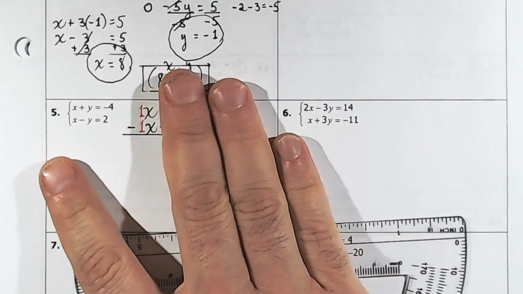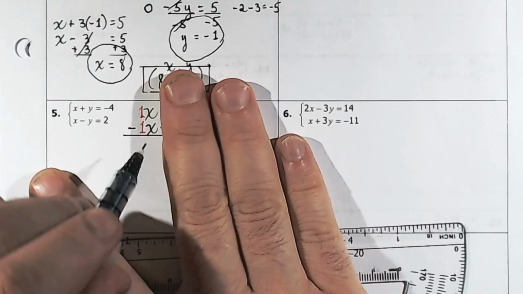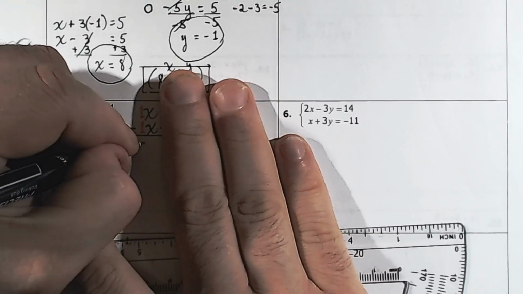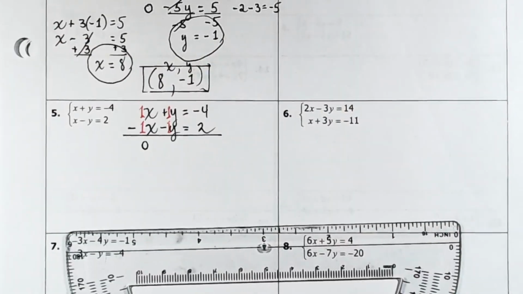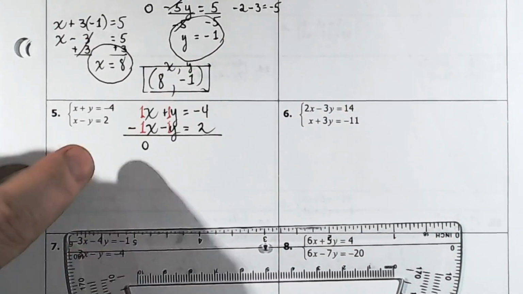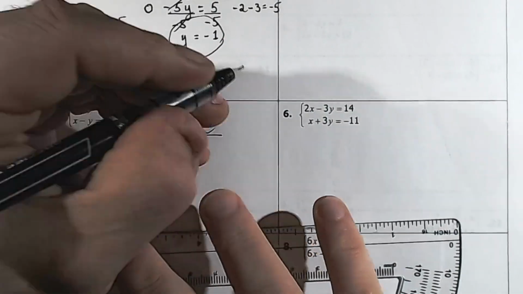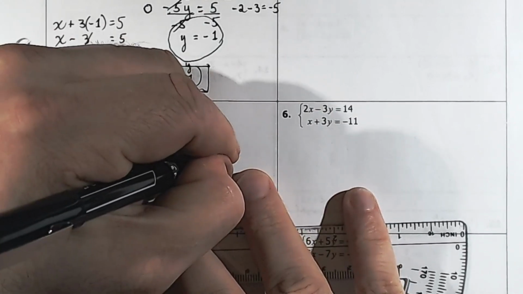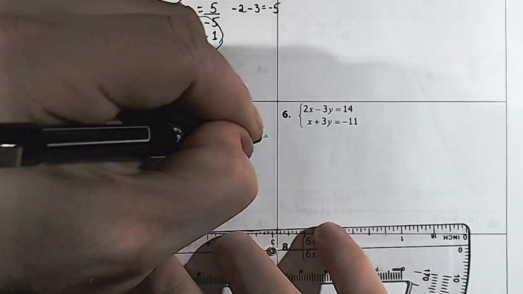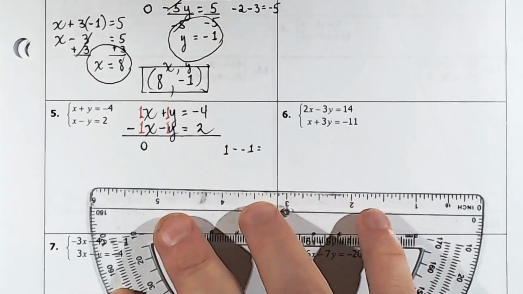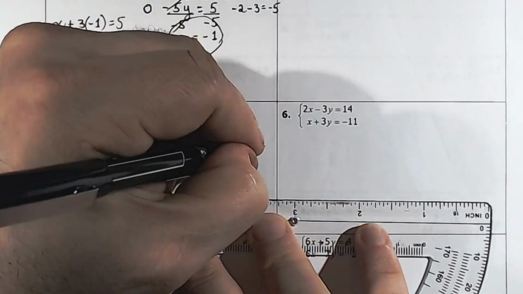So focusing in here on the columns, one at a time, let's do the x's. 1x minus 1x is 0. So x minus x is 0. Now the second column is the middle. 1y minus negative 1y. Let's write it out. 1 minus negative 1. Okay? Landmine, watch out. That's really 1 plus 1.